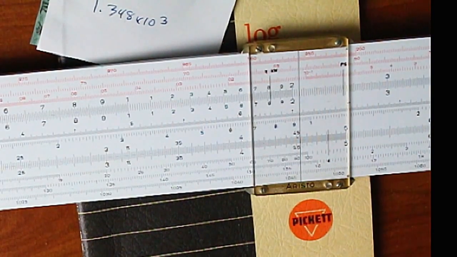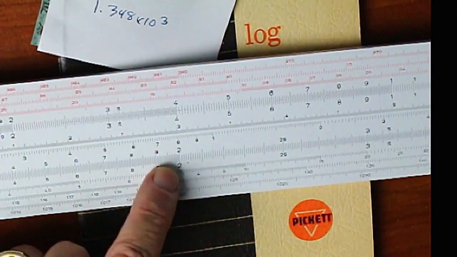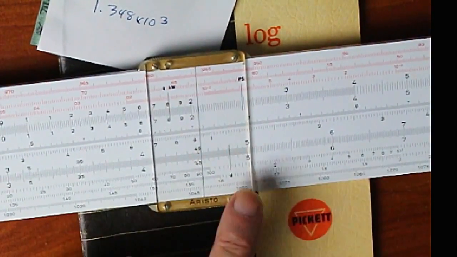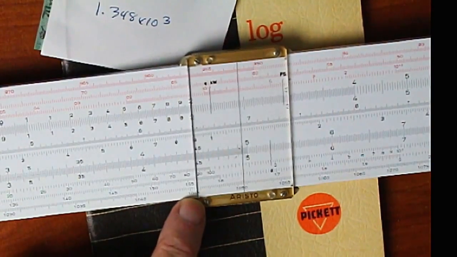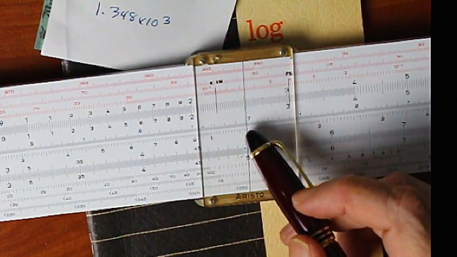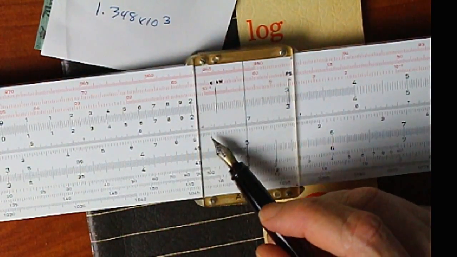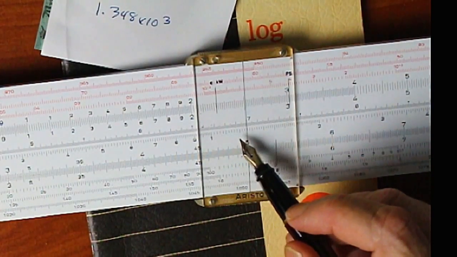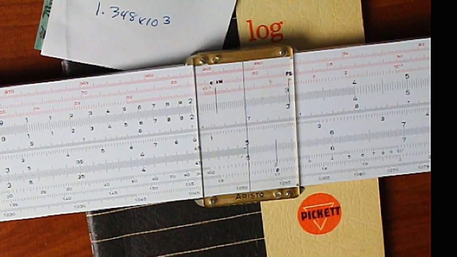So to effectively do this, one of the things that you have to do is have kind of a working knowledge of a few key cubes. Like, for example, the cube of 2 is 8. The cube of 5 is 125, and there's 125 on the K scale. So here's 100, 110, 120, and it's at 125.